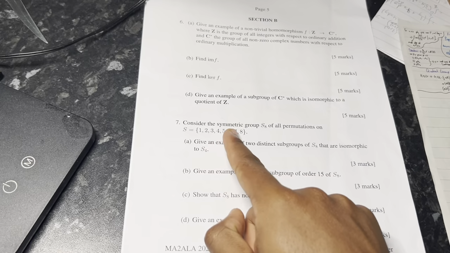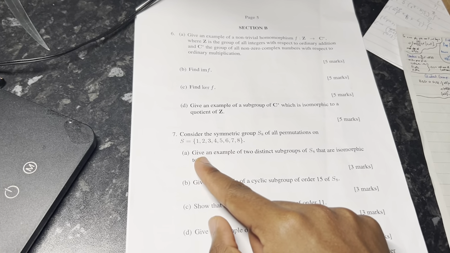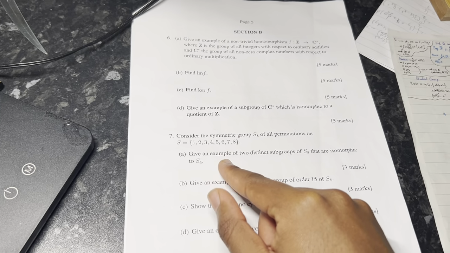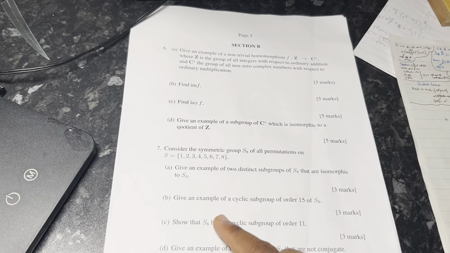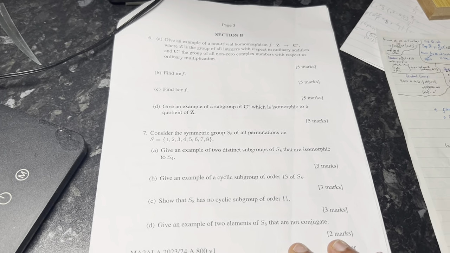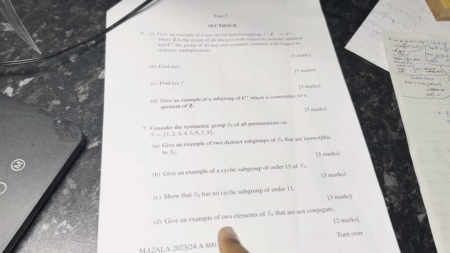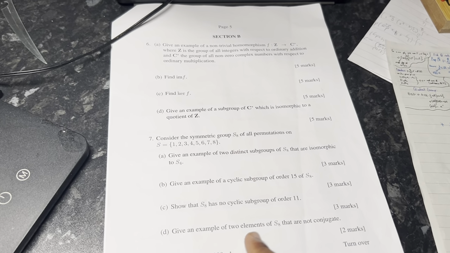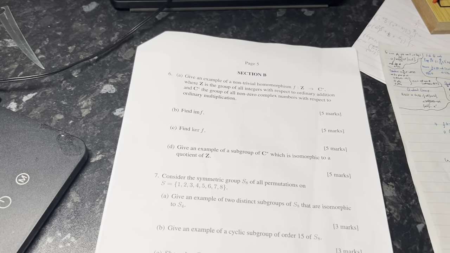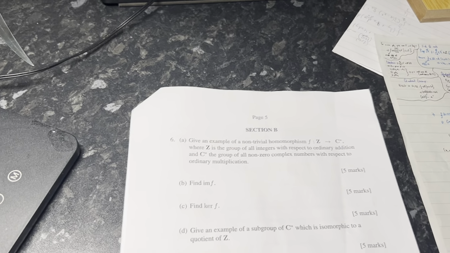Consider the symmetric group S8 of all permutations on S equals 1 to 8. Give an example of two distinct subgroups of S8 that are isomorphic to S4. I can't do any of these. I promise you now, I cannot do any of these. For this one, I would just guess two random permutations in S8 and hope they aren't conjugate. But the rest, you could flip a coin and get a more accurate result.